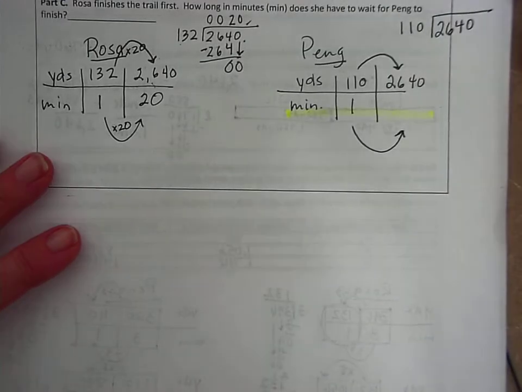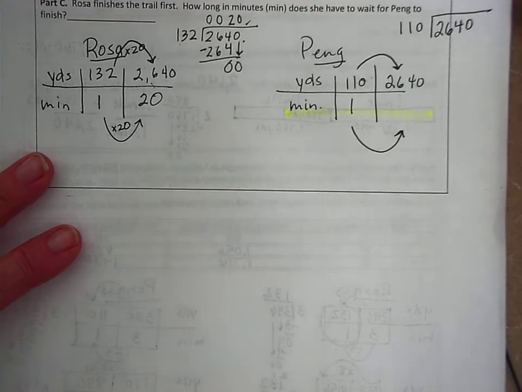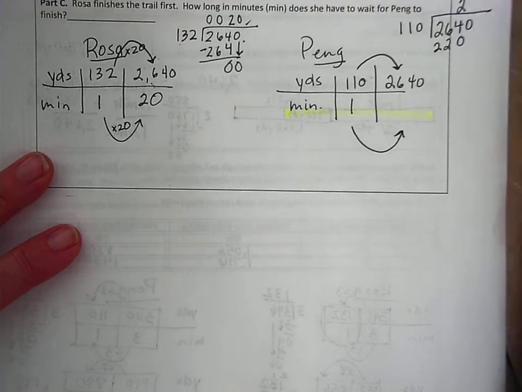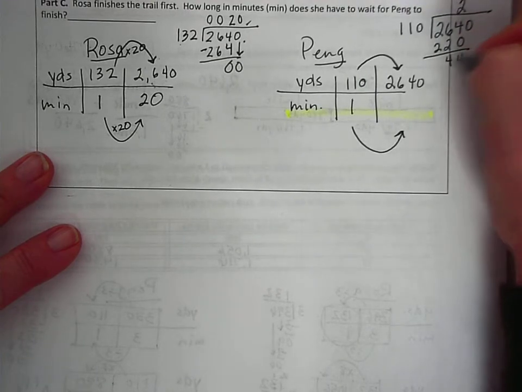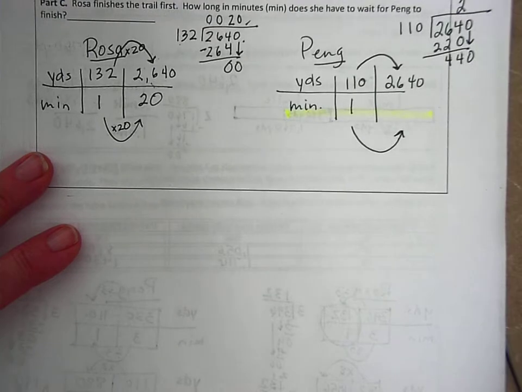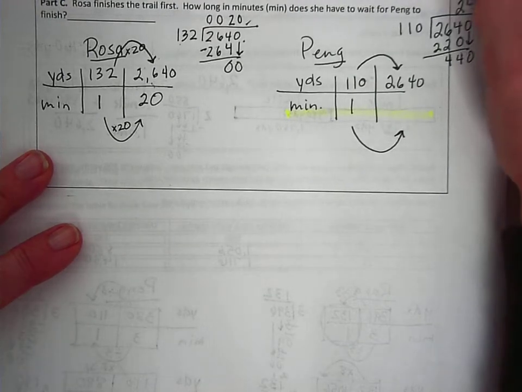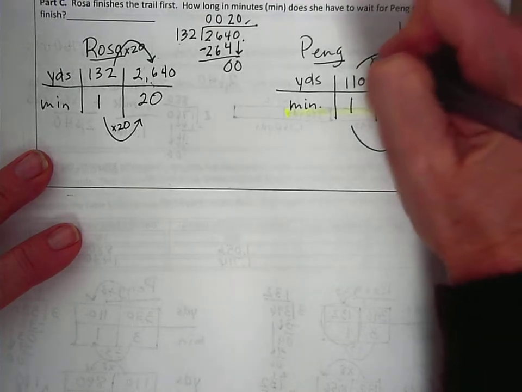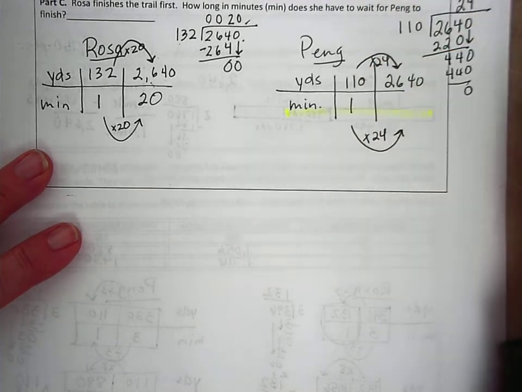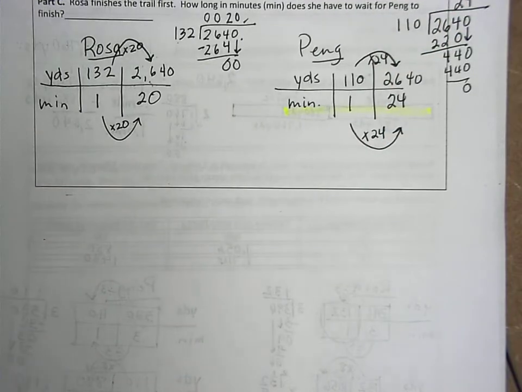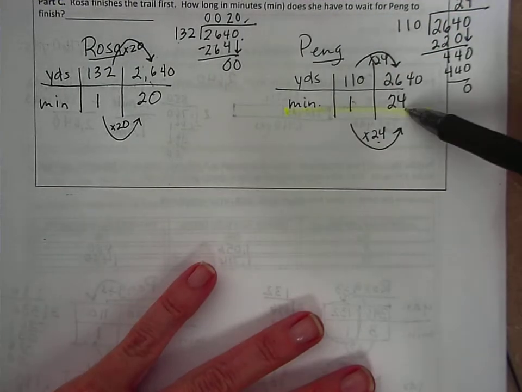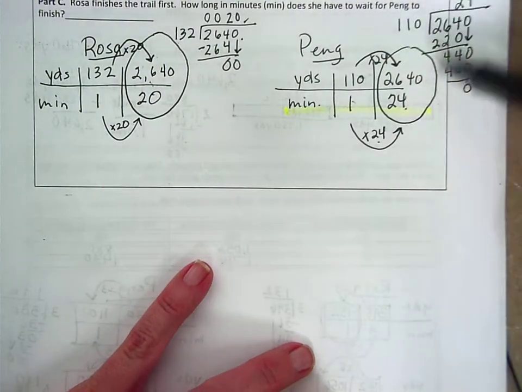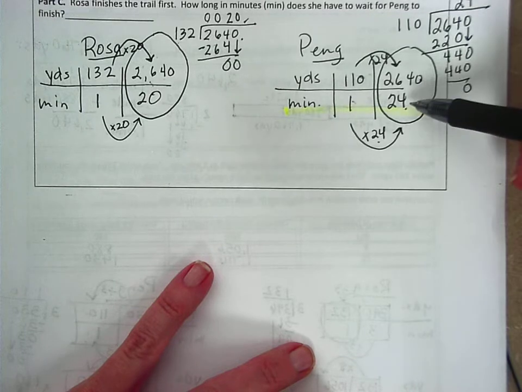Okay. So 110 times 2, I bet, is 220. Okay, so I'm going to subtract, bring down the 0, and how many times will 110 go into 440? 4 times exactly. Okay, so I know now that I multiply by 24 here, and I get 24. 1 times 24 is 24. So this right here is the most important piece of information because Peng walked the trail in 24 minutes.